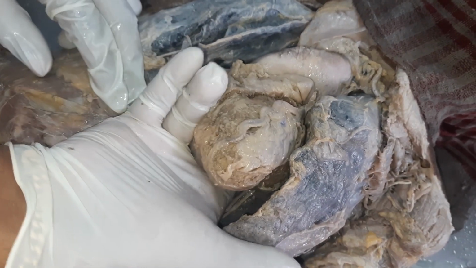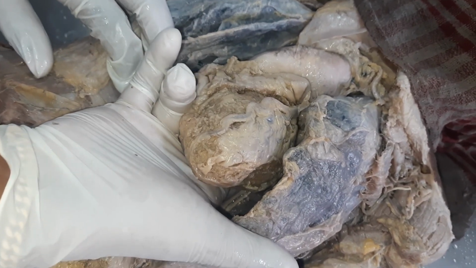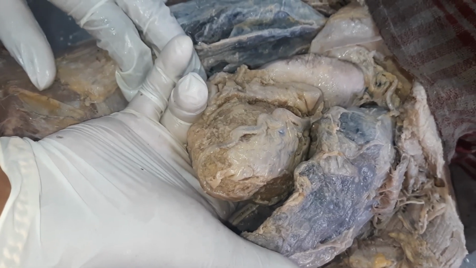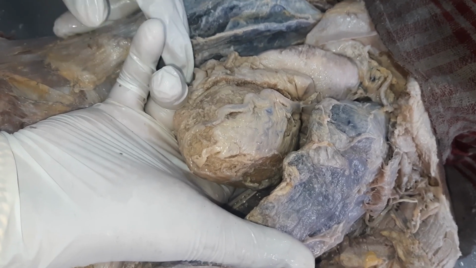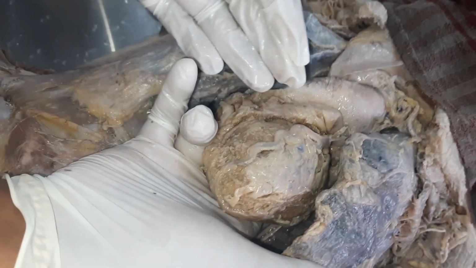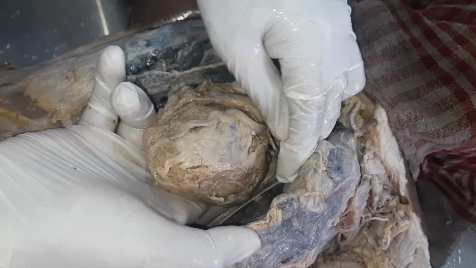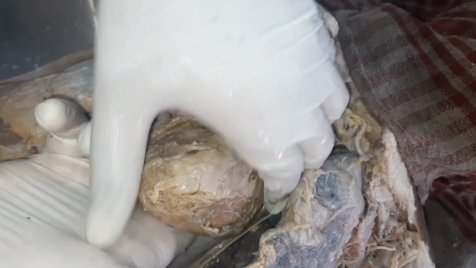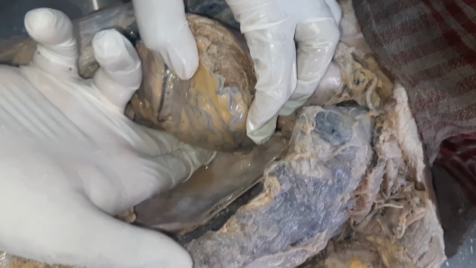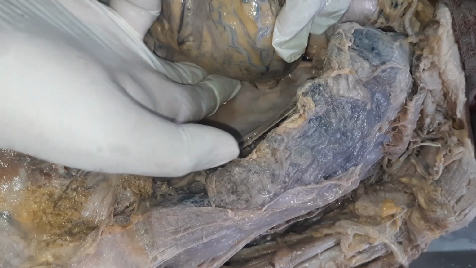Now my finger is going towards the oblique sinus. The oblique sinus is placed behind the left atrium. Now it is a sinus which is bounded on the left side by the left pulmonary veins and on the right side by the right pulmonary veins. So this is the oblique sinus where I am putting my finger.